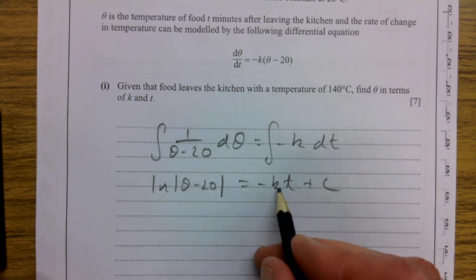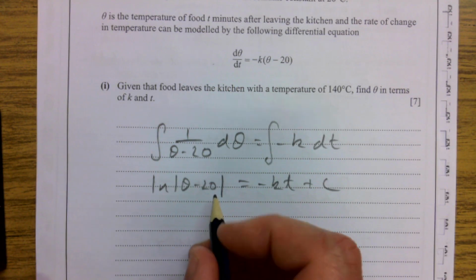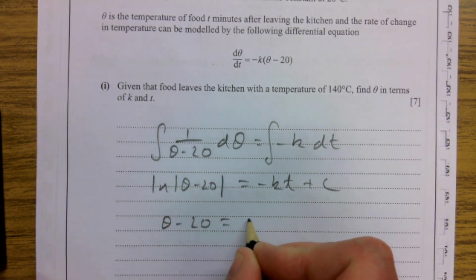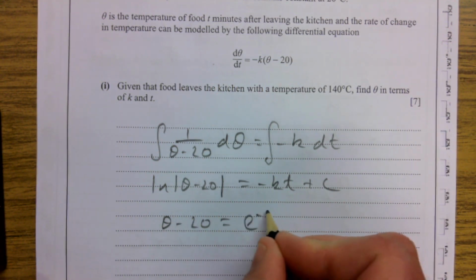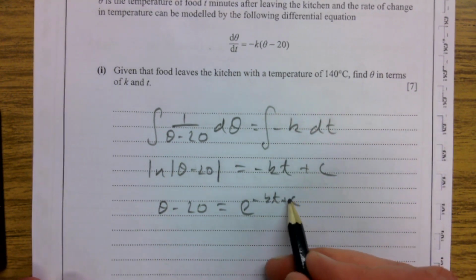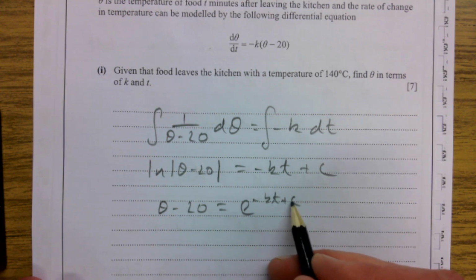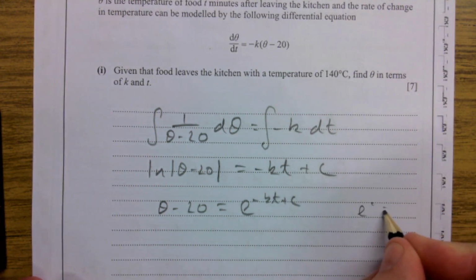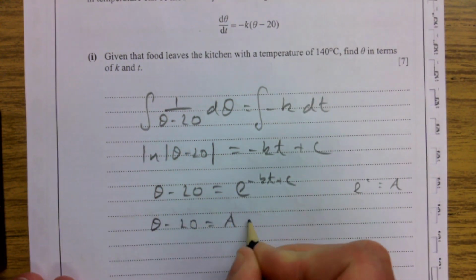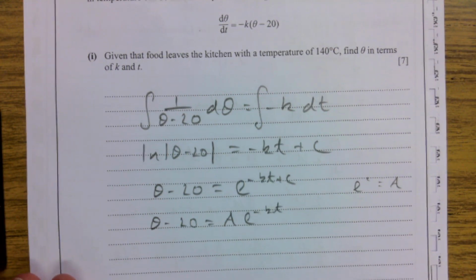So we can do this a couple of different ways. Given that the food, find theta in terms of k and t, so we need to try and get theta on its own here. So we're going to go theta minus 20 equals e to the minus kt plus c. Hopefully you've seen this sort of thing before, but you can rewrite this as e to the minus kt times e to the c, and we're letting e to the c equal a. So it means theta minus 20 is a e to the minus kt, where a can be worked out.